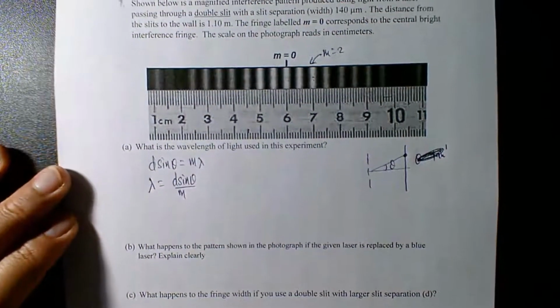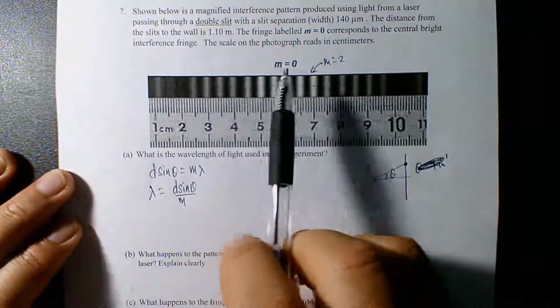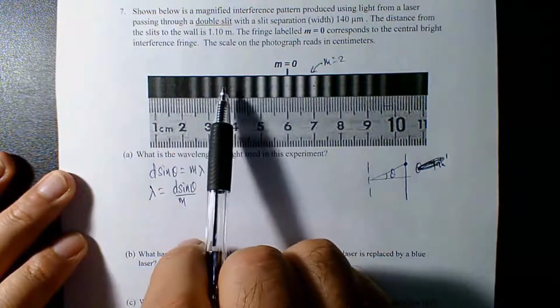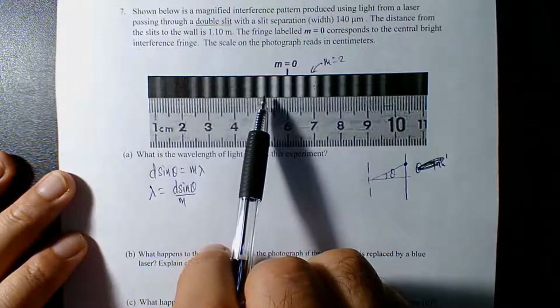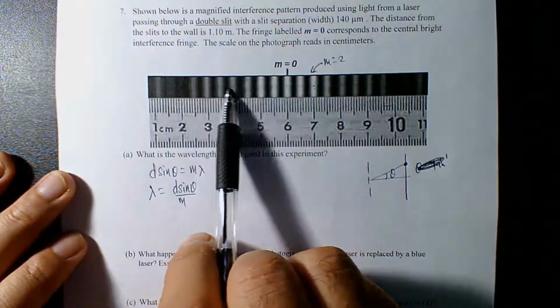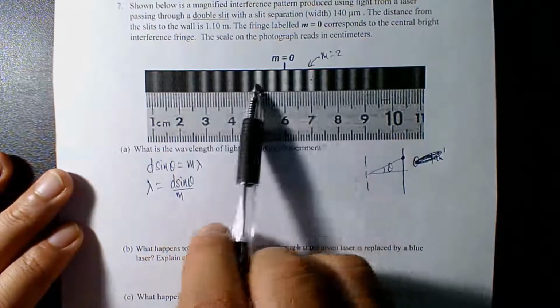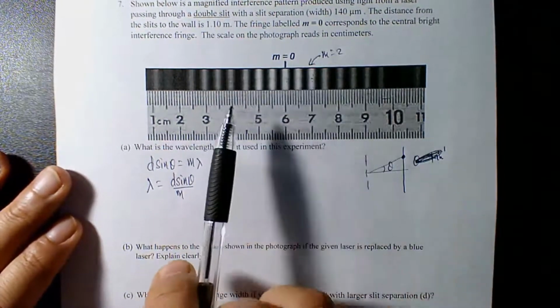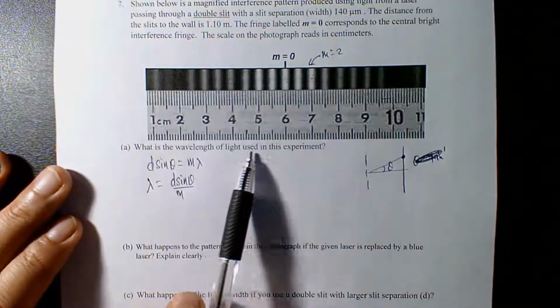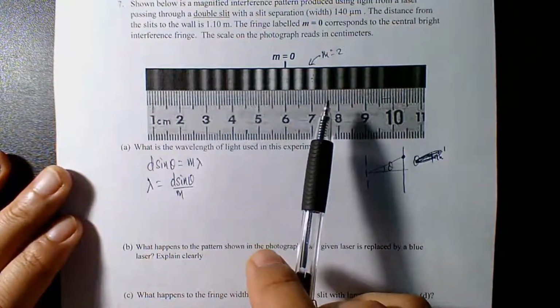So here's the next question. You're given the interference fringe pattern, right? When light is illuminated through a double slit, you will see this interference pattern on the screen. And these are bright and dark fringes due to interference. And the first question is, what is the wavelength of the light used in this experiment?